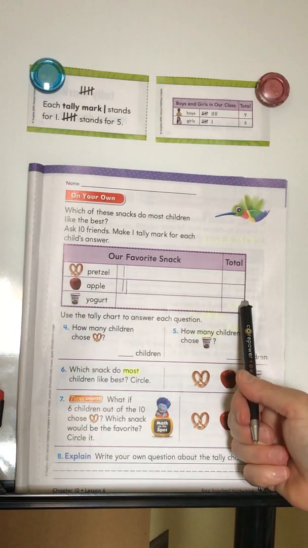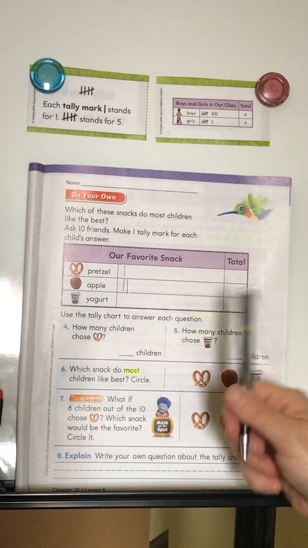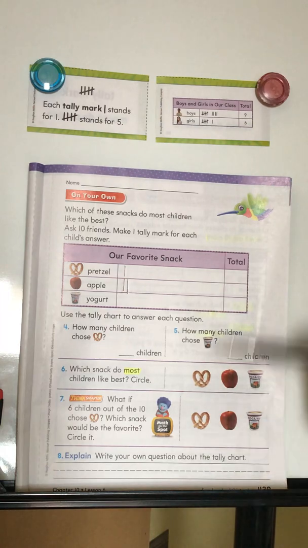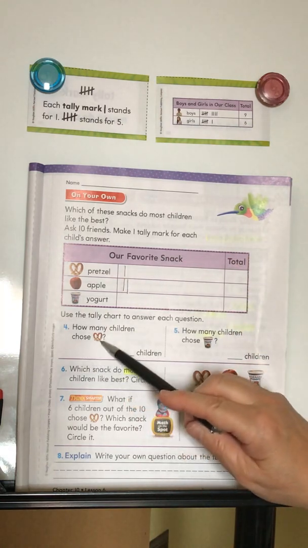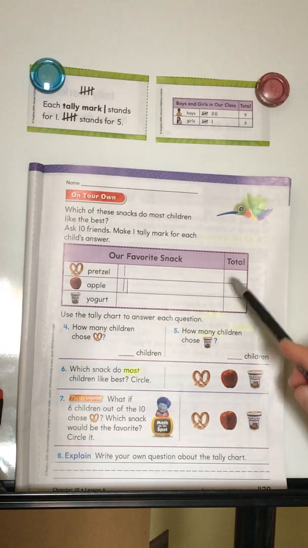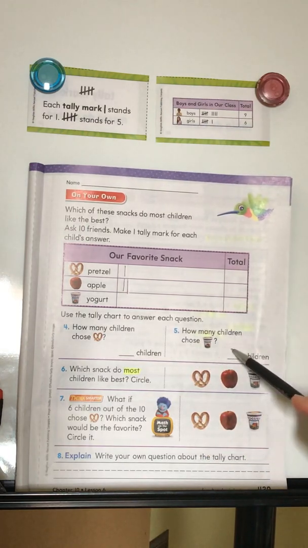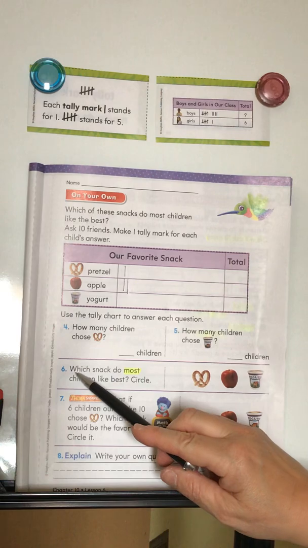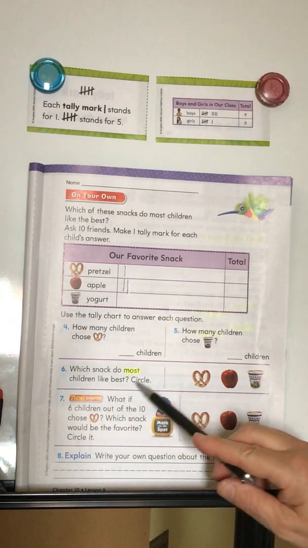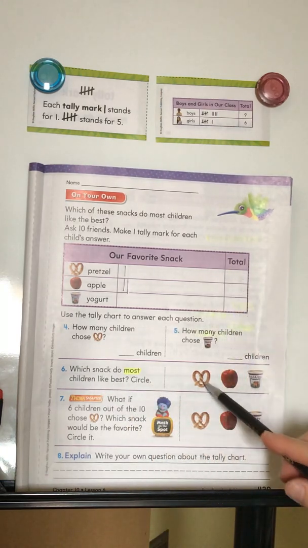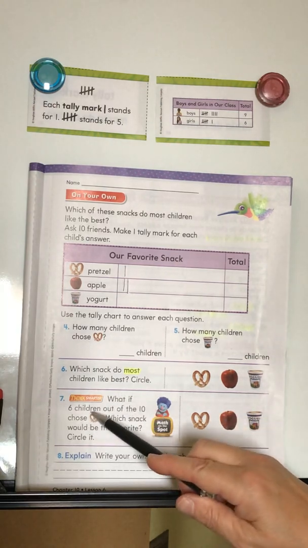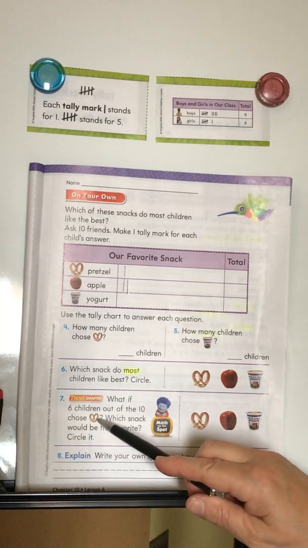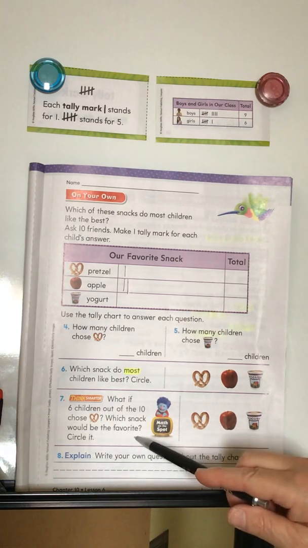Remember that if you get an answer with 5, it needs a diagonal line. Then you're going to use your data to answer the questions. How many children chose pretzel? You'll already know that. How many children chose yogurt? And number 6, which snack do most children like best? Whichever one got the most votes, circle. And then number 7, what if 6 out of the 10 chose pretzel? Which snack would be the favorite?